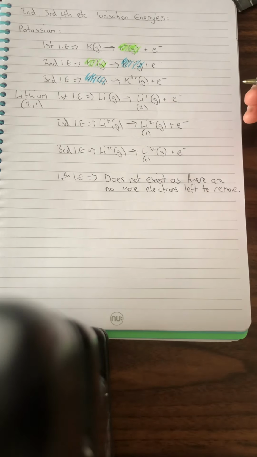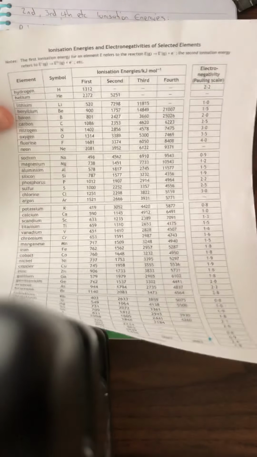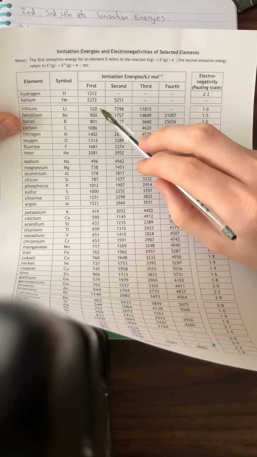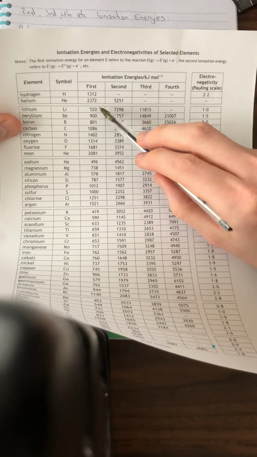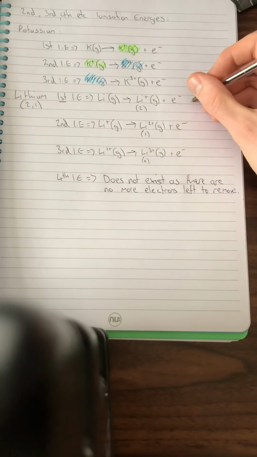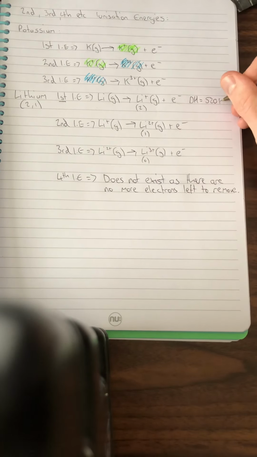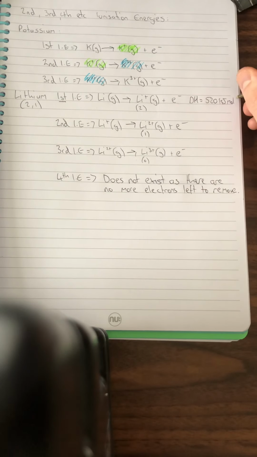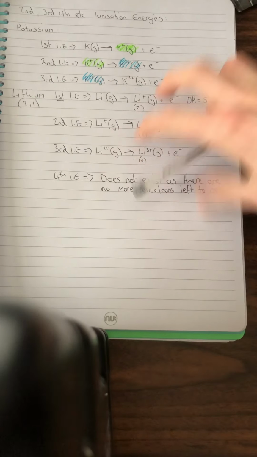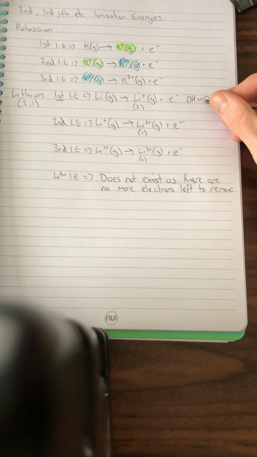Right. Let's actually go back to this here. So lithium, the first ionization is 520. Okay, so that's the first. So delta H equals 520 kilojoules per mole. And remember, ionization energy, we're putting energy in, so it's endothermic, so we need a positive symbol there.